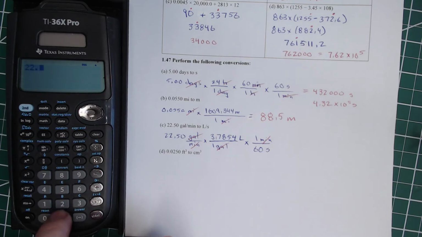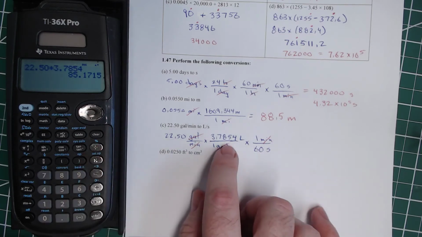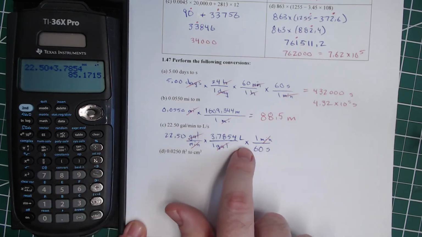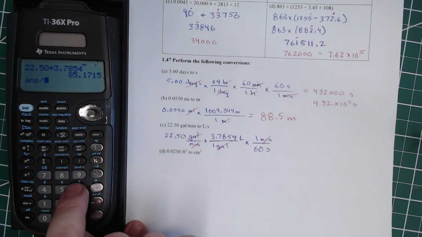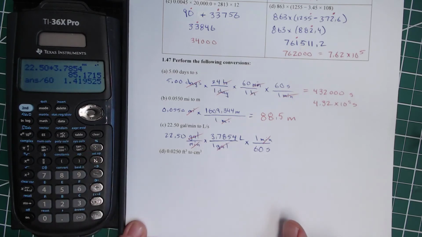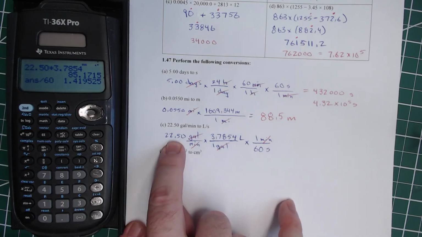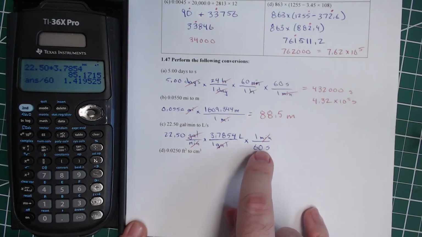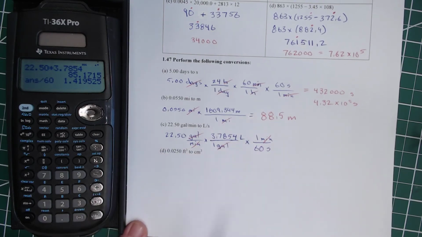You do 22.50 times 3.7854. All right. And if you just hit enter, and then in most calculators, if you just hit the next operation, so multiply by 1 over 60, you can divide by 60, and that will give you your answer. So 1.4195, we've got 4 significant figures here. This one has 5. And this one, because it's exact, it's a definition value, it has an infinite number of significant figures. So our answer is going to have 4 significant figures.